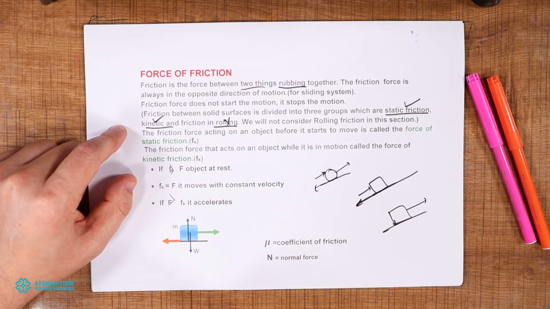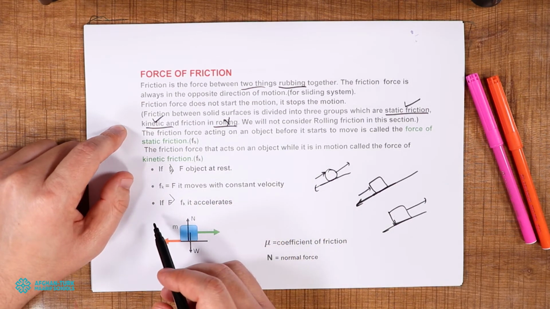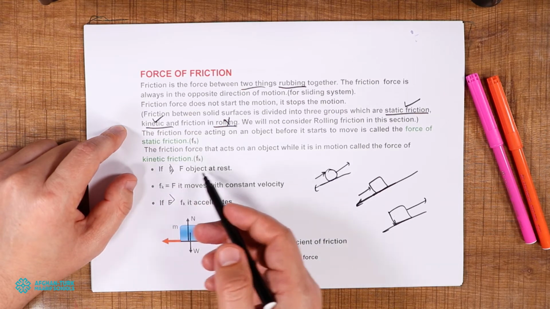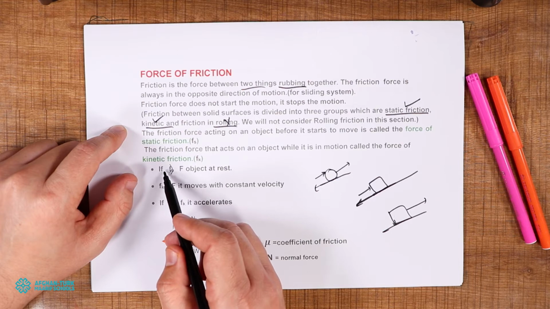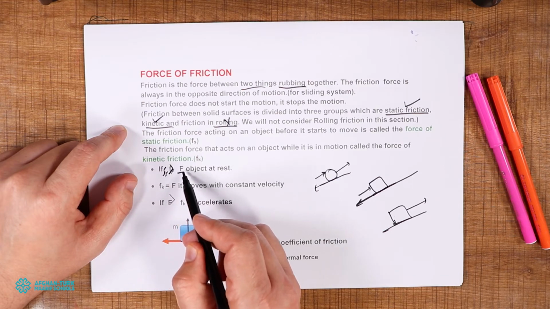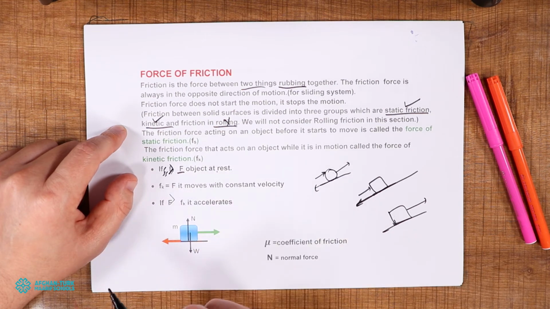Okay, there are 3 points. Let's see the 3 points. What happens in this? Like, what is the meaning of these 3 points? The first one, f of s, which means static friction, is greater than applied force, the object is at rest.